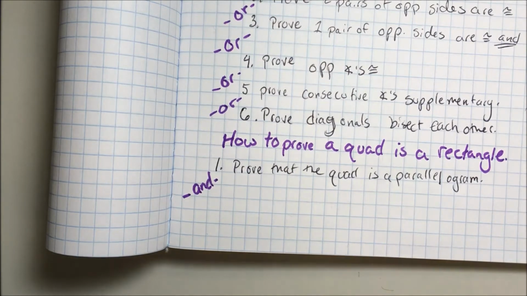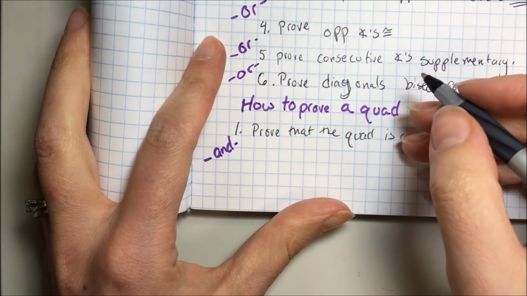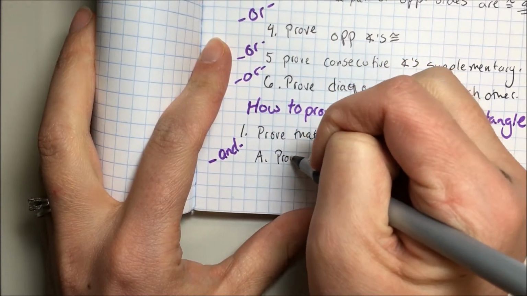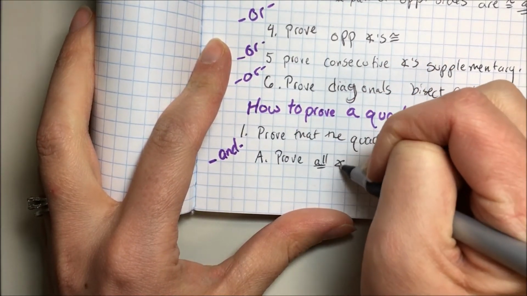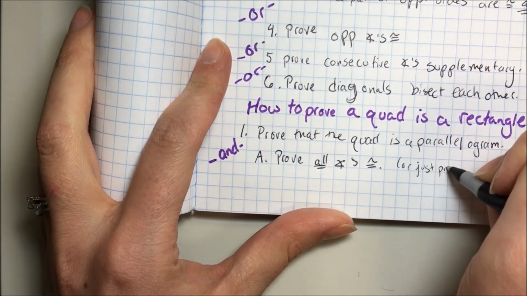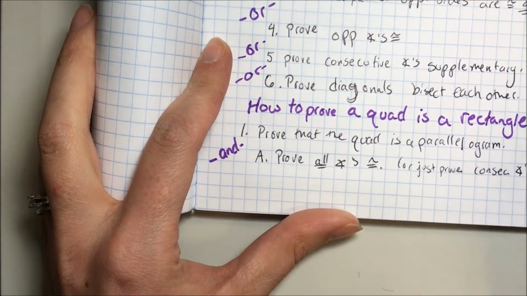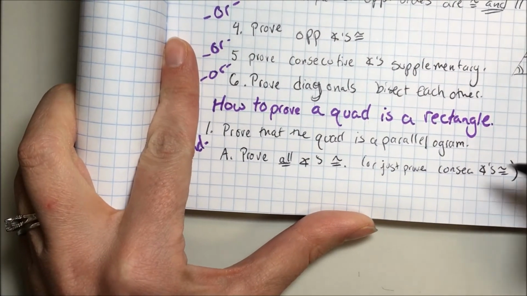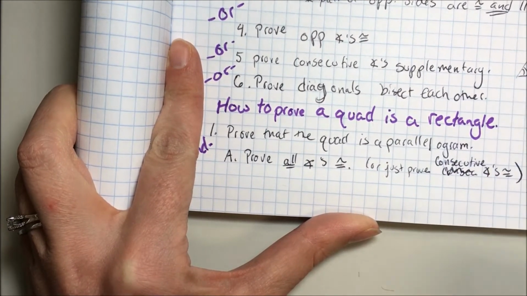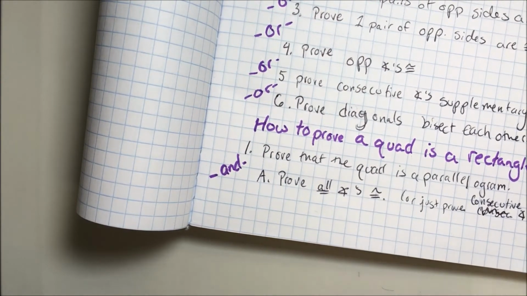Or one of these three things. Sorry, I'm going to squeak them in here. Prove all angles congruent, or just prove consecutive angles congruent. Okay, so that would be enough. Let me write up this word, consecutive. That would be enough, okay? Or B, kind of along the same lines.